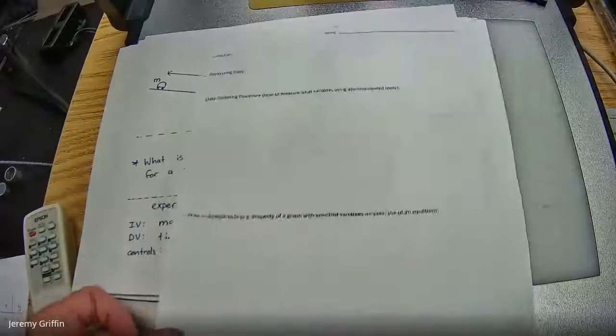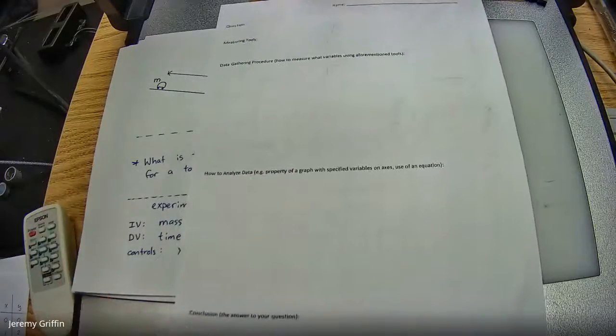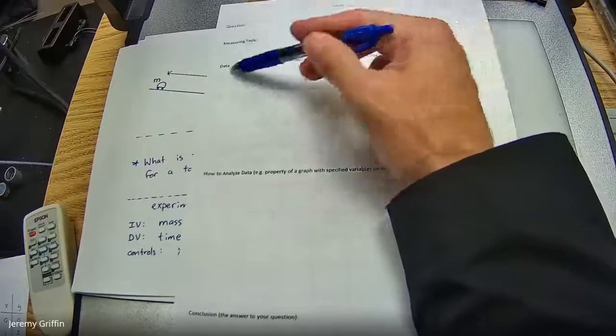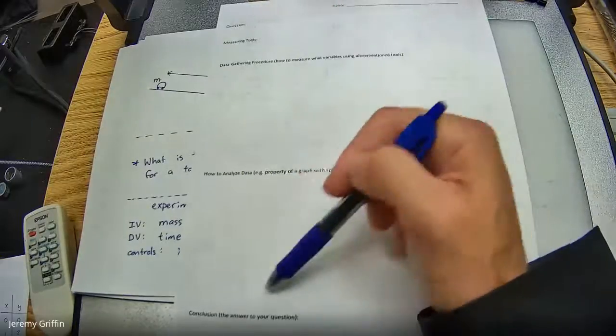You guys know this lab write-up? Okay. Now, let me remind you why I'm giving you this, what all this is about. We'll probably do this about every lab. So there are these five parts: the question, measuring tools, data gathering procedure, analysis, conclusion.